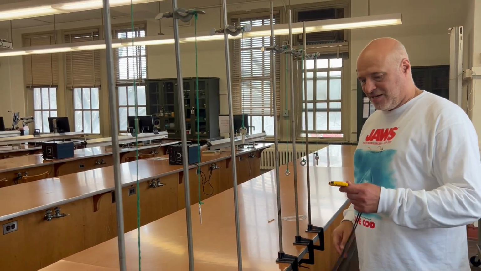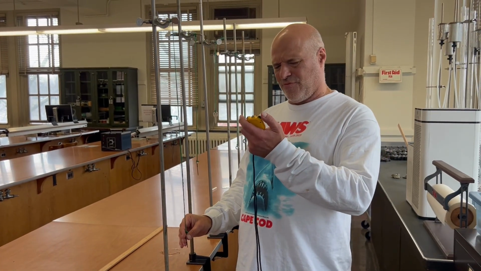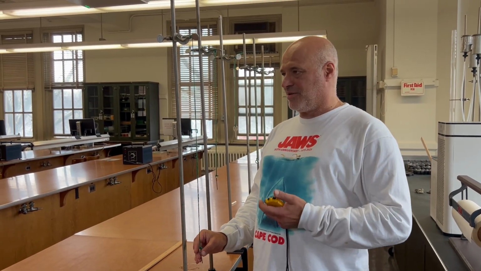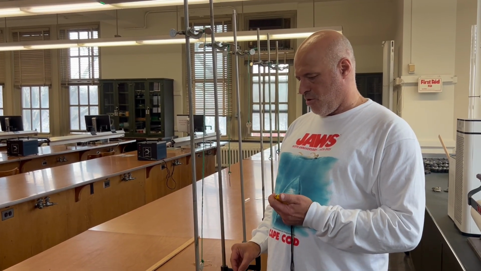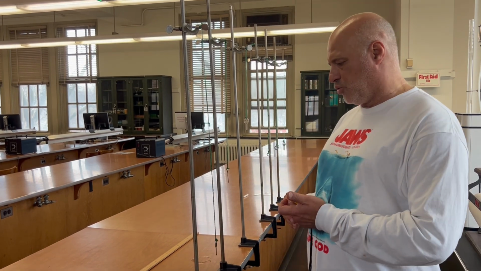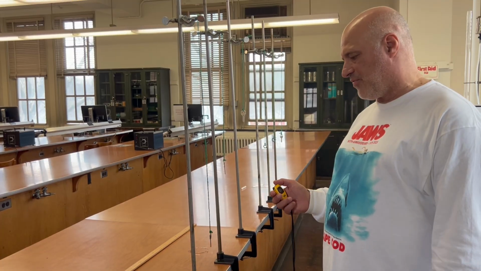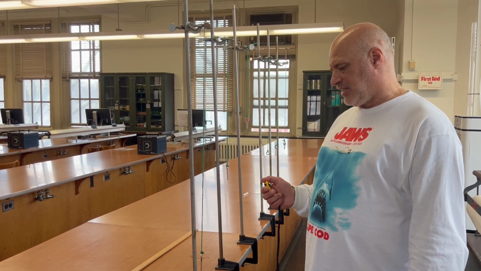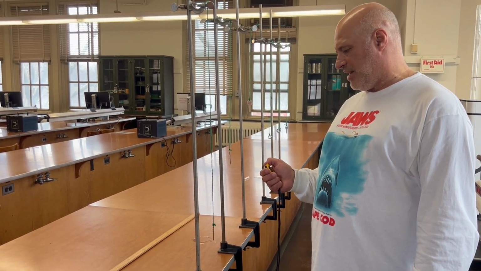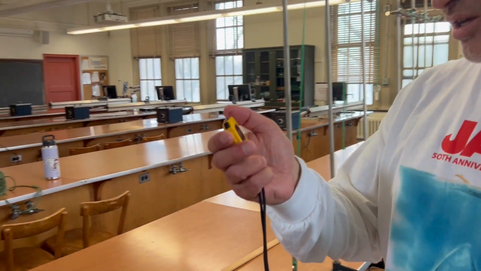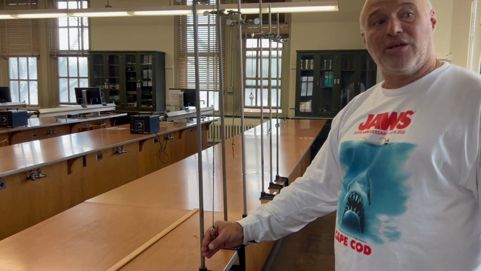So let's see what happened in the last case when we have a string of 70 centimeters. So again, here we go. 1, 2, 3, 4, 5, 6, 7, 8, 9, and 10. So in this case, we got 16 seconds, which means that the period is 1.6 seconds.